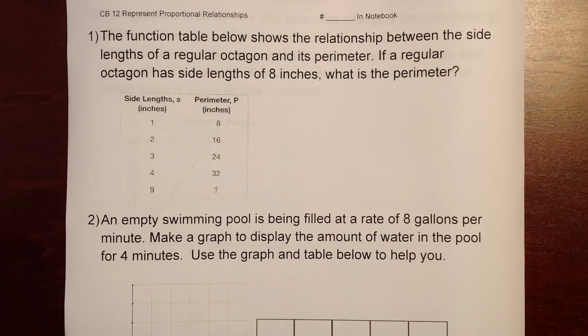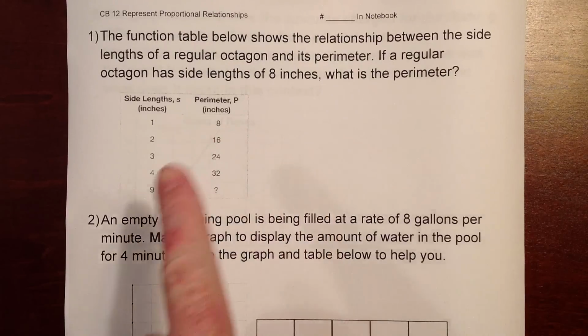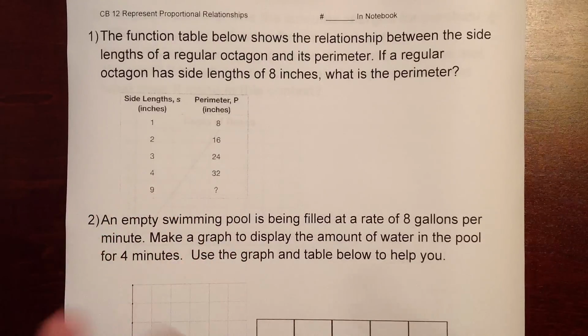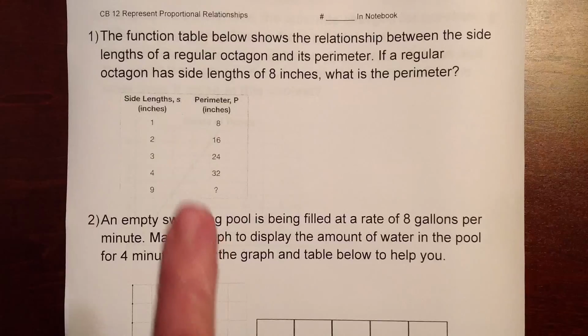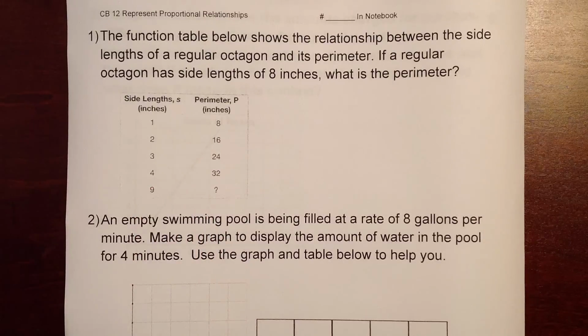All right, this week we're talking about representing proportional relationships. And sometimes we can make ourselves a table, or we can graph these things. And I'll show you how to graph them in just a second. The function table below shows the relationship between the side lengths of a regular octagon and its perimeter.